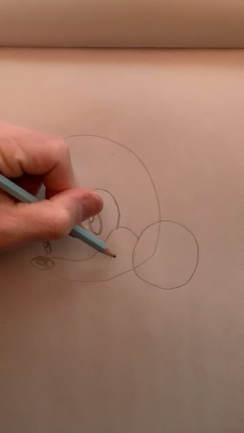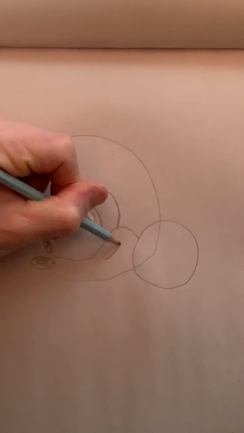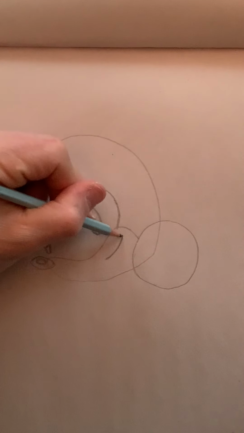Also, here's a curved line for his mouth. Starting from here, it's kind of right below where his eye would be. And just bring it up, curved line, and then I'm going to indicate the edge of his mouth like that.